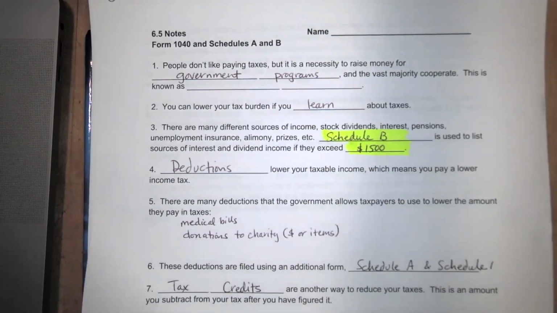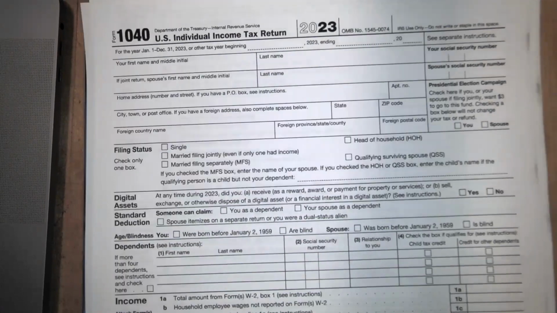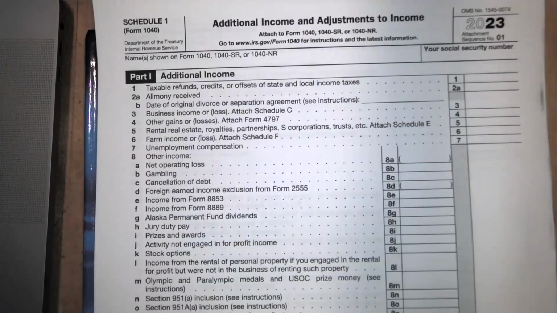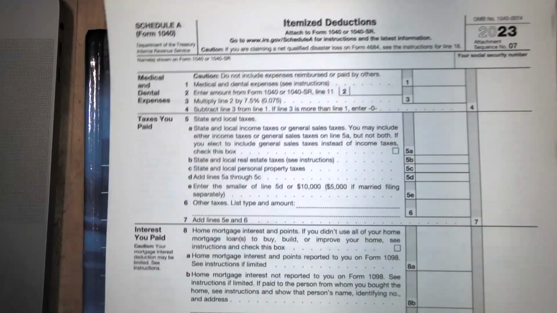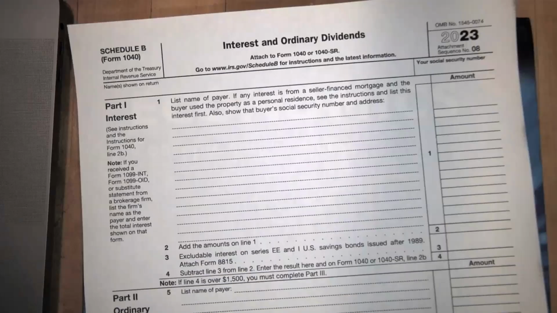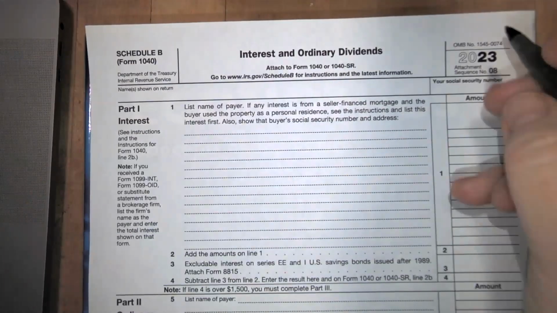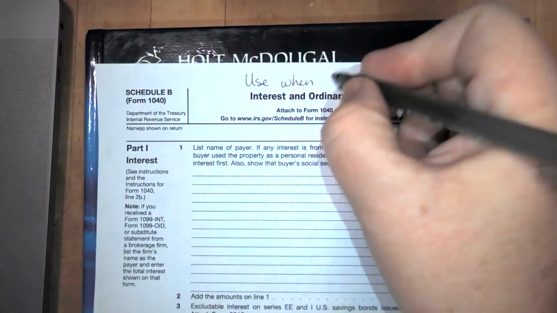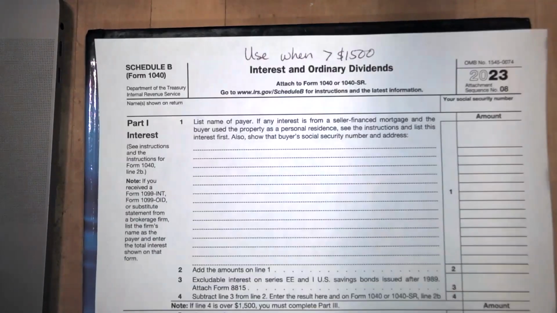And then we're going to see a bunch because we're going to do some of these together. So there's the 1040, which you know. Here's the Schedule 1 that we're going to talk about. Schedule A, this is the itemized, so we're going to really dig into that. And then Schedule B, this is what we were just talking about. So if there's interest or ordinary dividends, remember, we use this form when it's greater than $1,500 in interest and ordinary dividends.